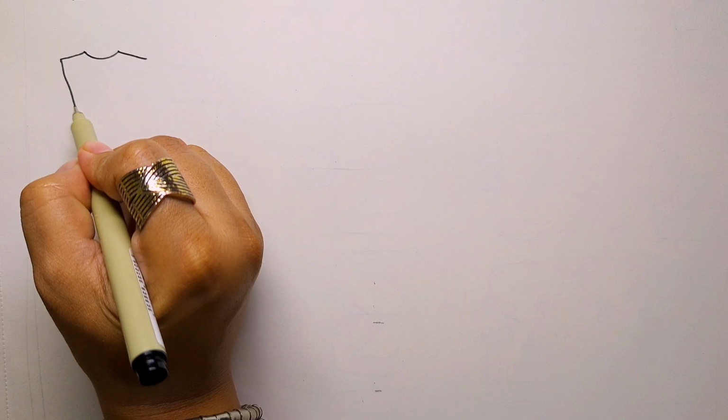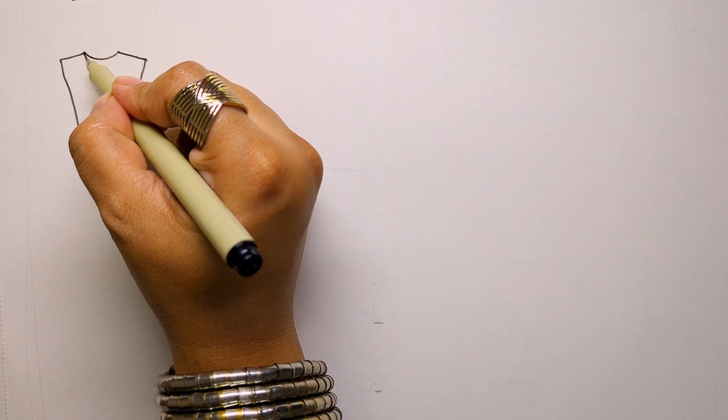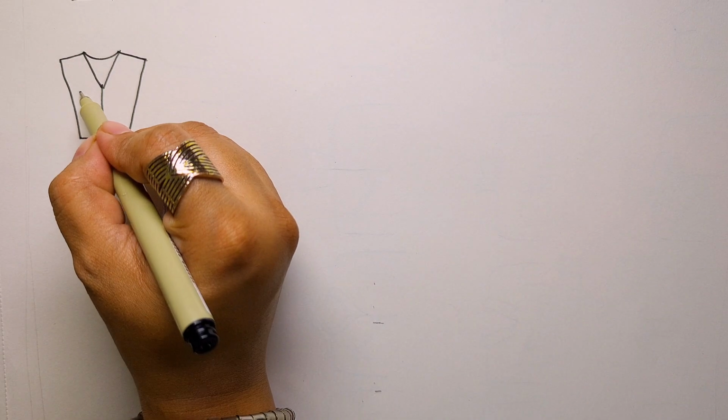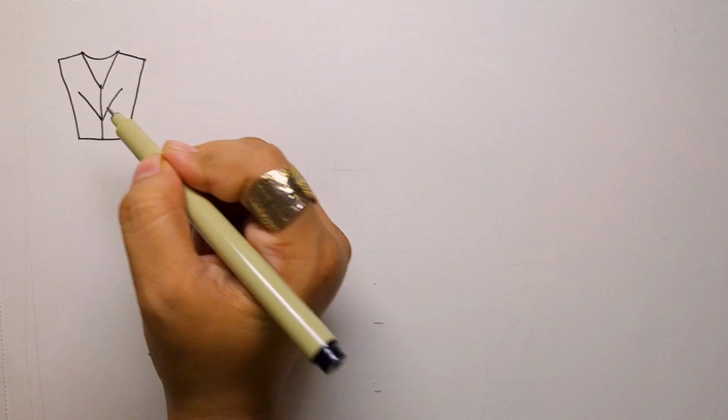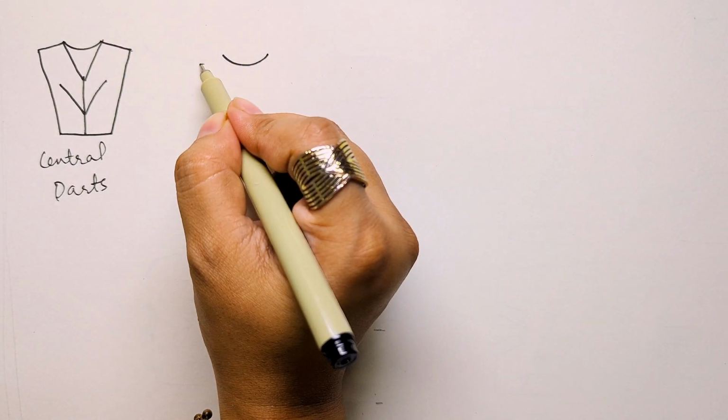The central dart runs vertically at the center, front or back. It is used for balanced shaping. It is helpful in fitted tops and dresses. Simple placement but very effective in creating symmetry and fit.